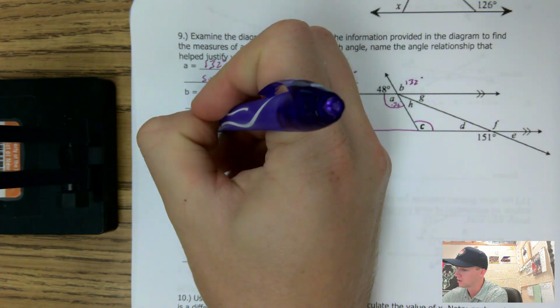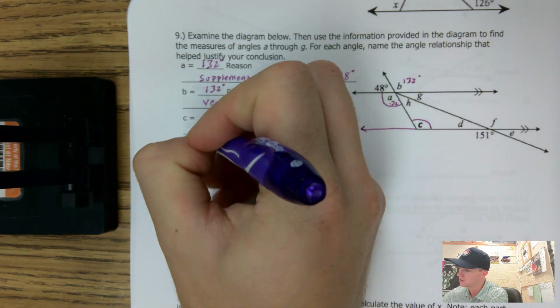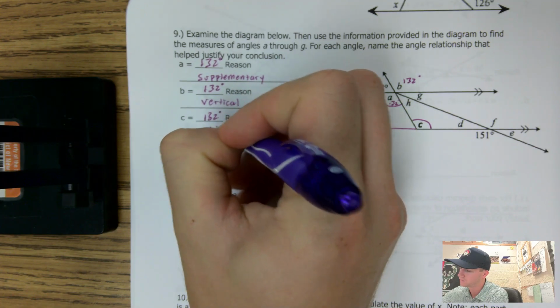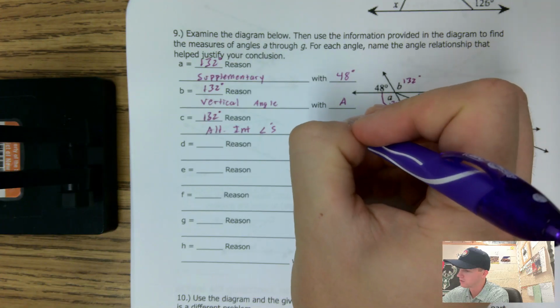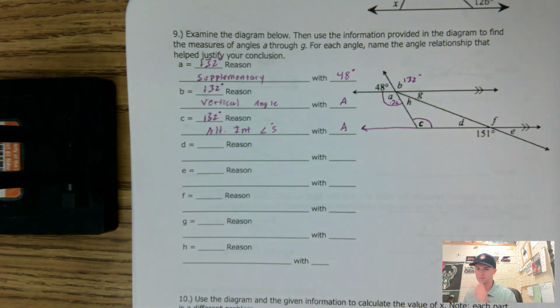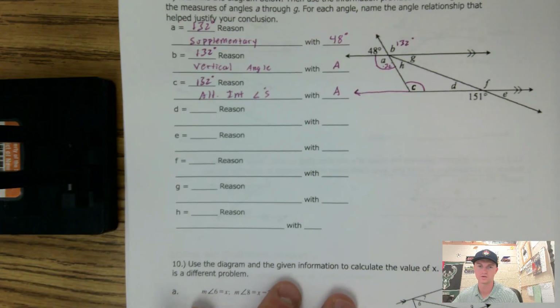So you can go ahead and write 132 degrees. And then you're going to go ahead and write alternate interior angles. And the reason why is because, again, it's alternate interior with that value for angle A there. All right, so kind of cool. So in this case, again, we have the same value for all of them there for A, B, and C. So we'll hopefully go ahead and switch it up here.